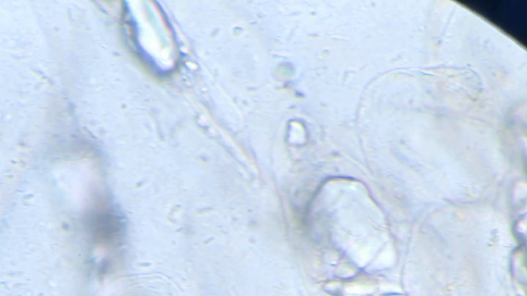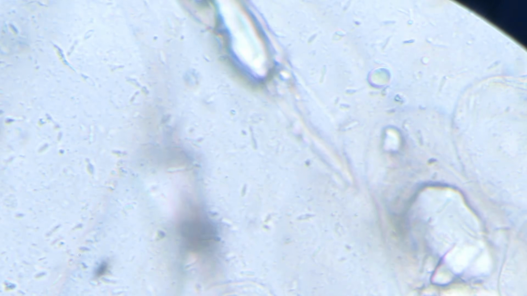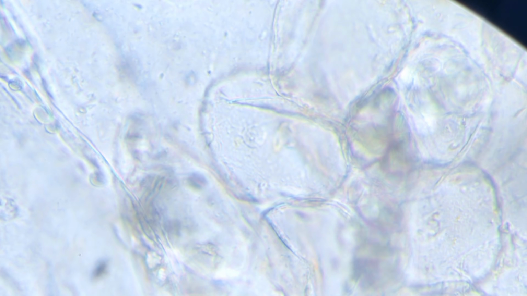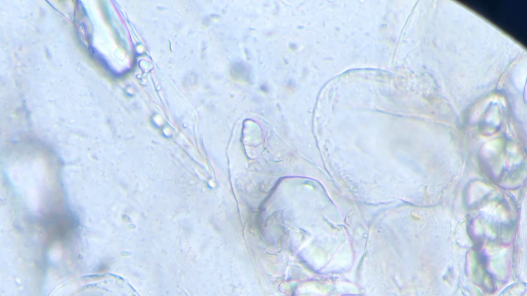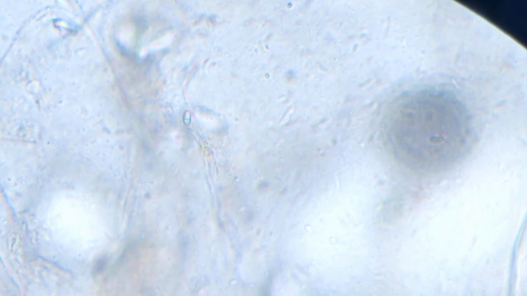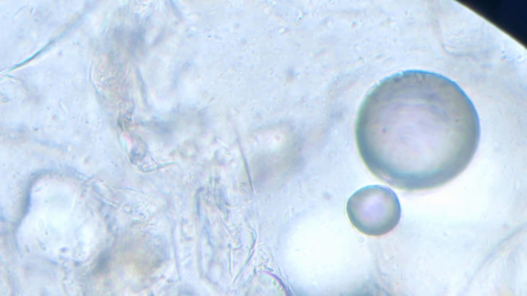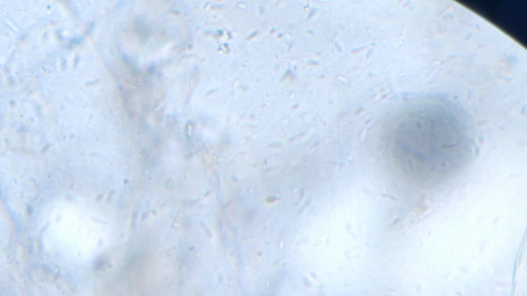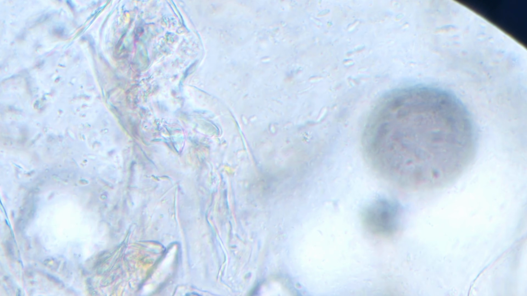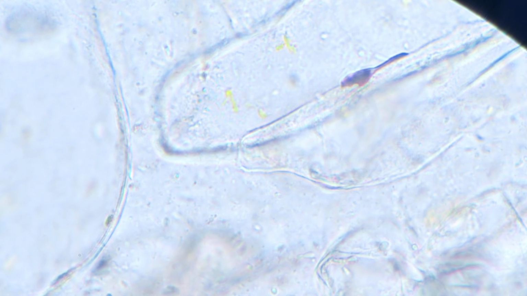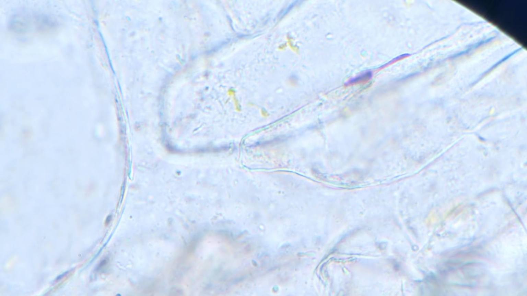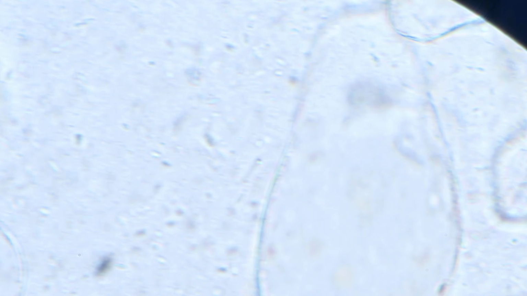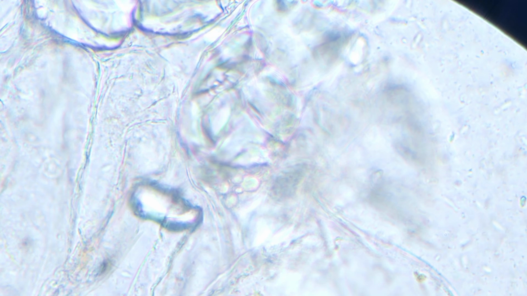This is me moving the field and trying to see if we can find anything in another field. I'm yet to find anything. This looks like a normal banana. The breathing that you're seeing happening, this is me trying to focus because the depth is usually very shallow when you're using such a microscope, so you need to play so that you get to see everything from top to bottom.